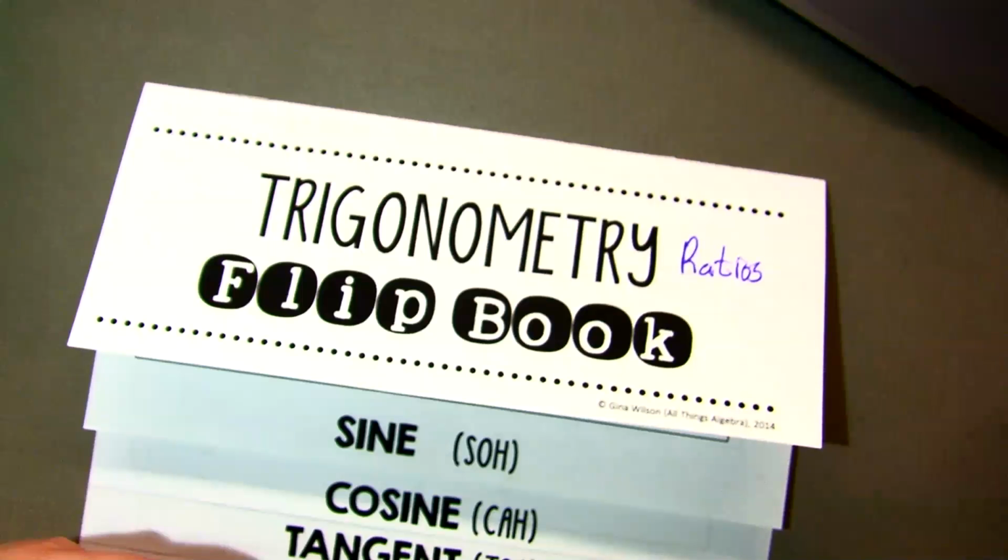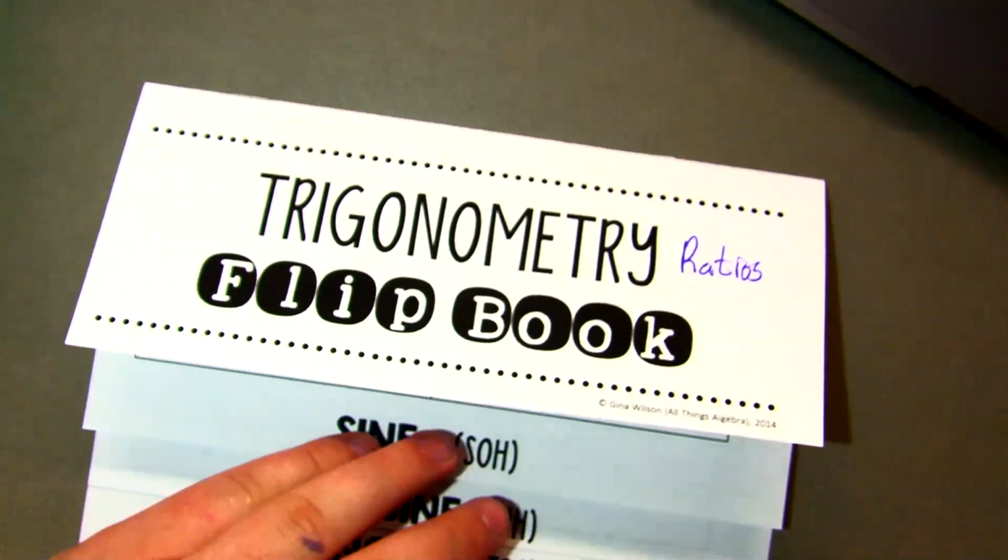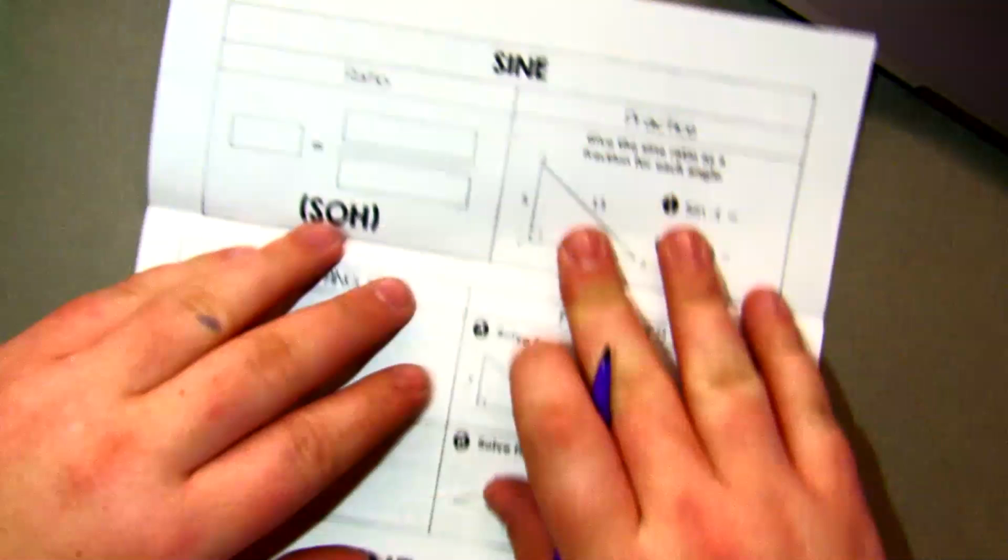Trigonometric ratios are super duper important. They're found everywhere in the real world. So it's absolutely vital that as students, we have a firm foundation in what these things are. We're going to start with our first one, which is our sine ratio.